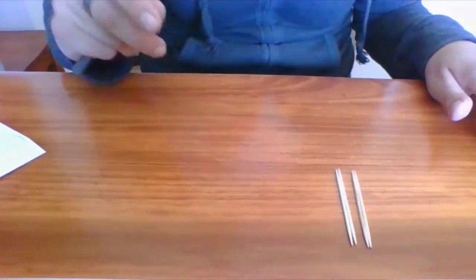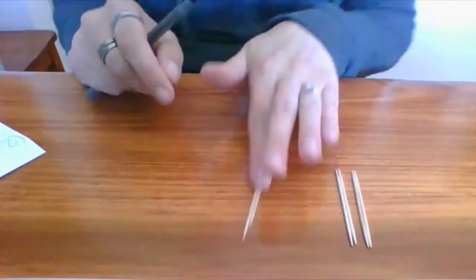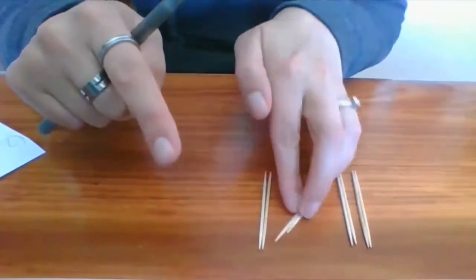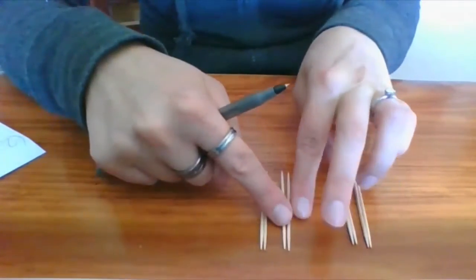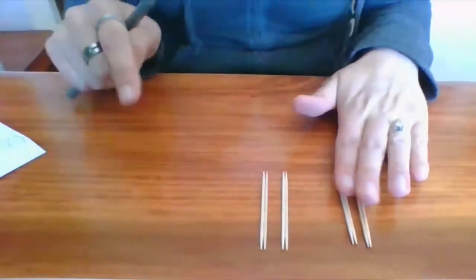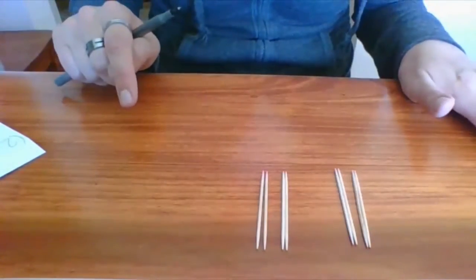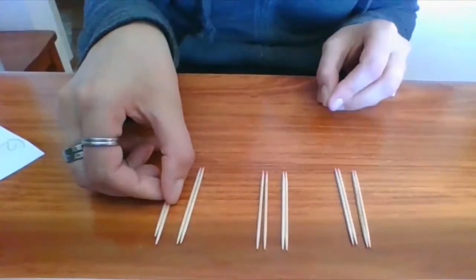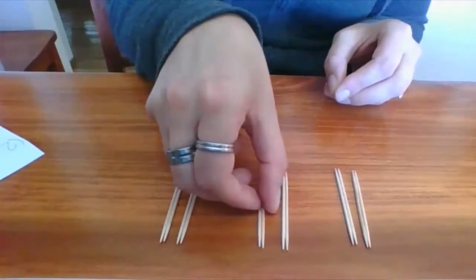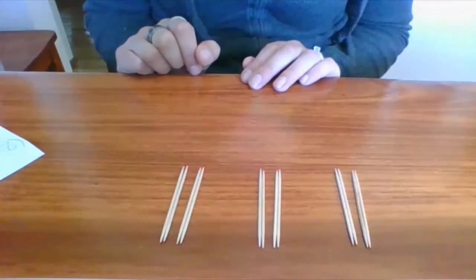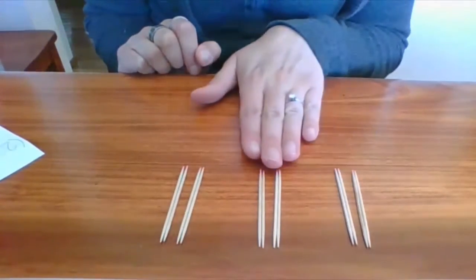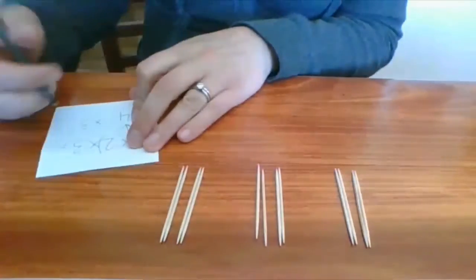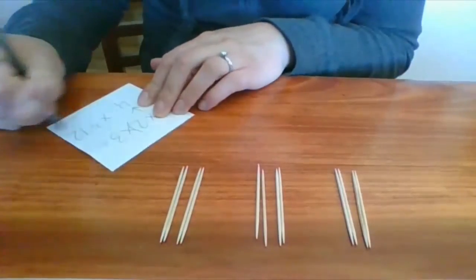So I'm going to take those two groups of 2 and I'm going to put 2 more of those groups here. So you can see that here's my 2 times 2 part of my equation, my 2 groups of 2. And now I've multiplied that by 3 to show 3 times 2 times 2. So that would be 4 plus another 4. So we would altogether have an answer of 12.